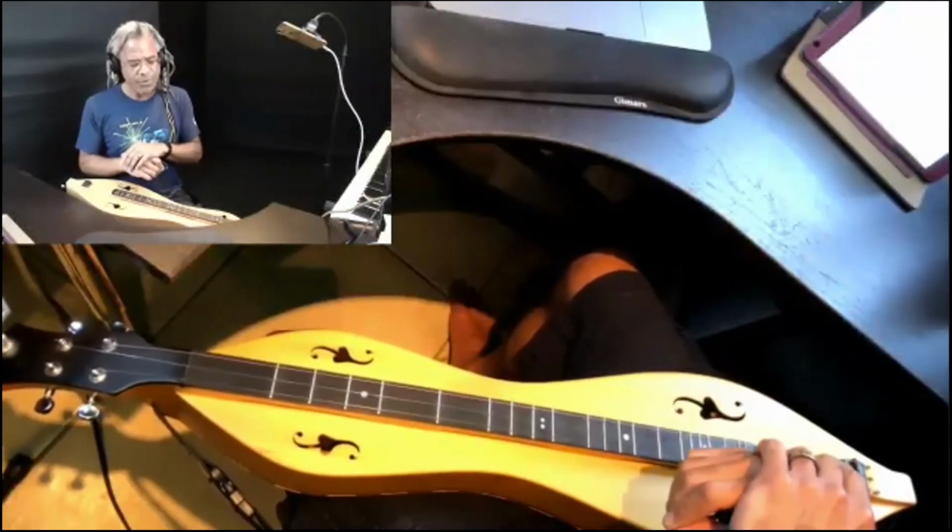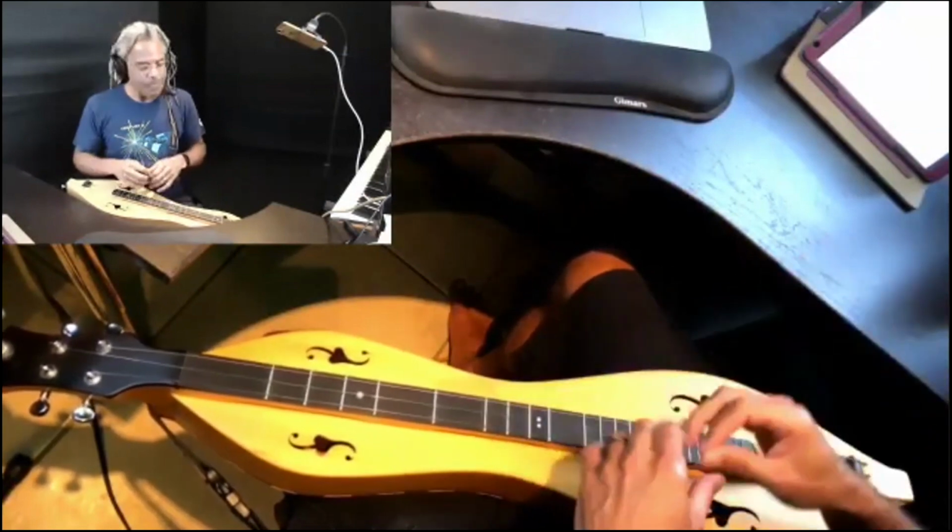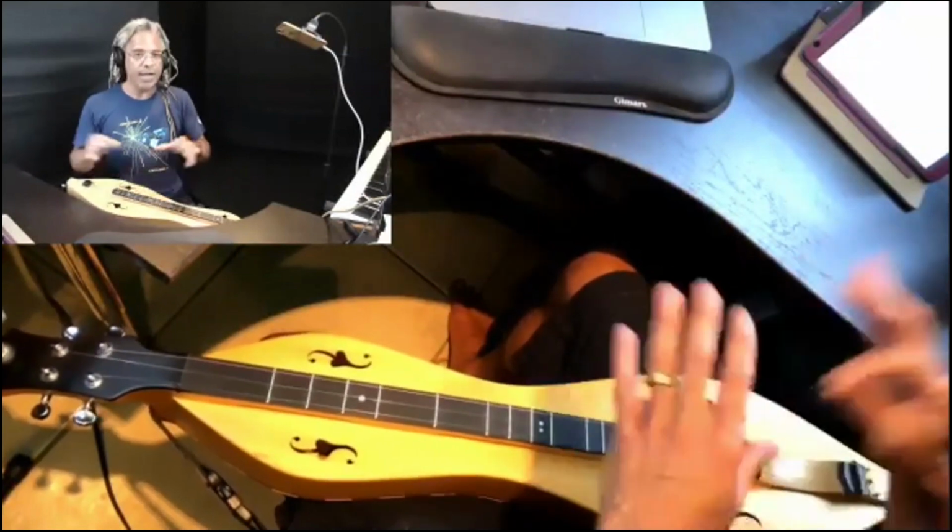The other thing I'm doing is shortening some of these notes and making them more staccato. So here's me playing it with everything kind of wide open.